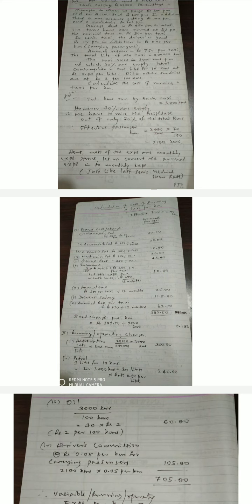Then third one, cleaner's salary. His monthly salary is rupees 100. Now, how many taxis is he going to clean? He is cleaning all the 10 taxis in toto. Therefore, spread over per taxi, it works out to rupees 10.